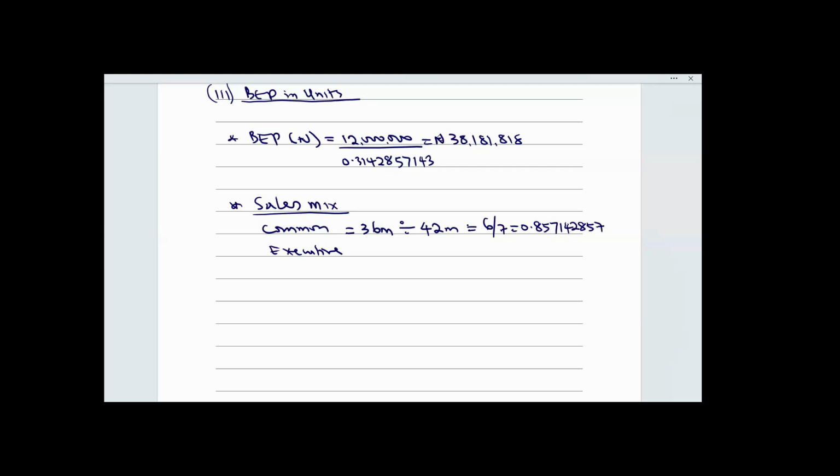Then the second one, executive. So this is 6 million divided by 42 million, equal to 1/7, which is 0.142857143.